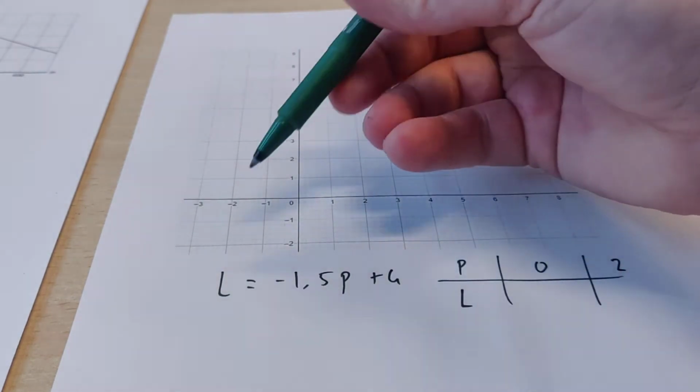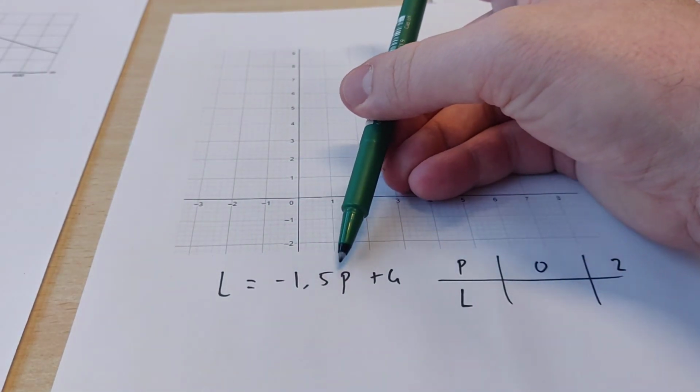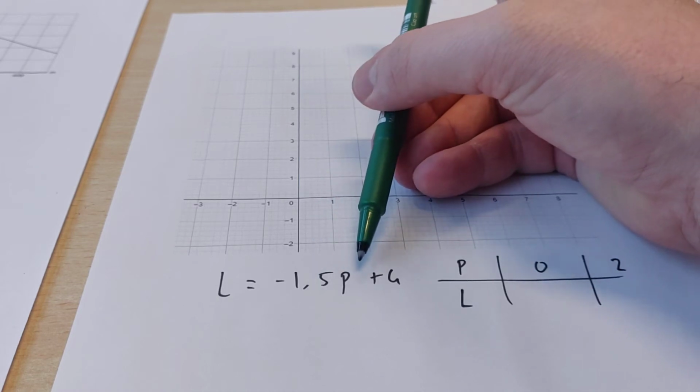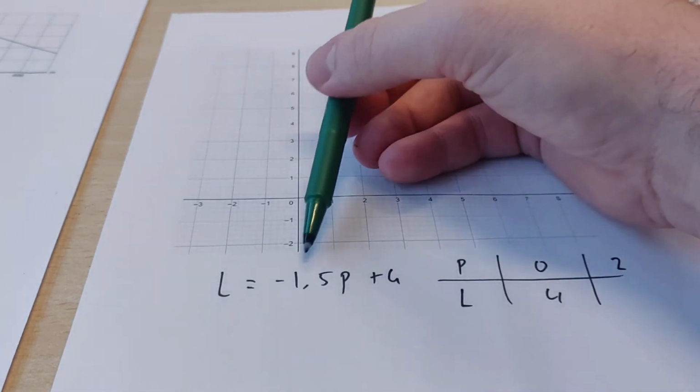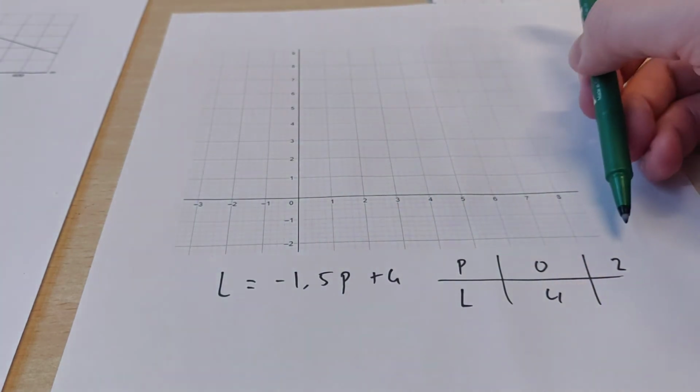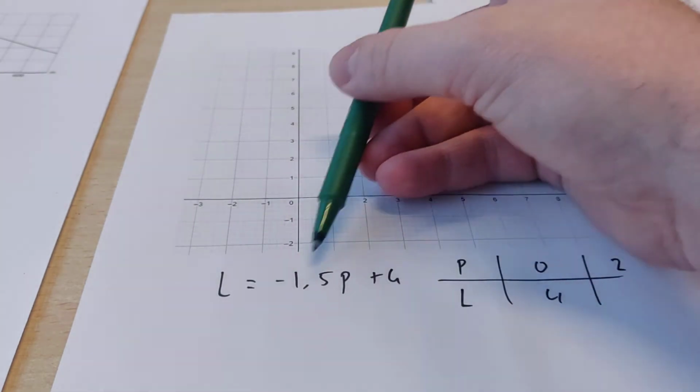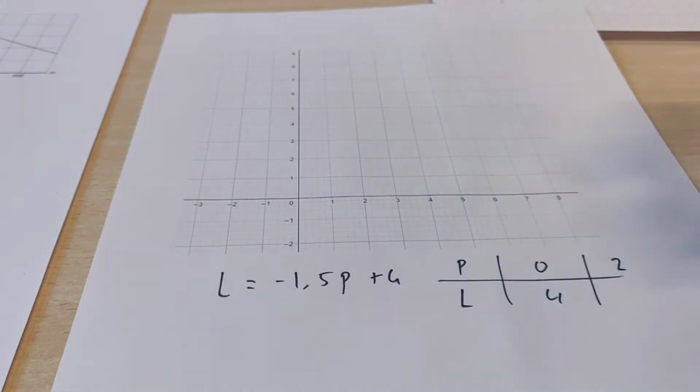If you fill in 0 in the formula, you get minus 1.5 times 0, so that's going to be 0. Plus 4 is going to be 4. So the 4 is over there. And then you have minus 1.5 times 2. So that's minus 3. So minus 3 plus 4 is going to be 1. So that's why we have a 1 there.